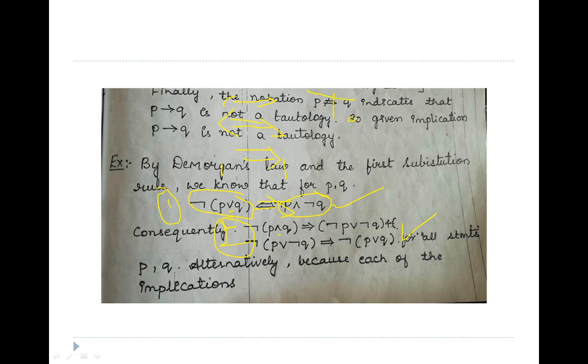Following? See, the work I have done with the yellow color pen is what you are going to see, not the black, so don't mix up here. Okay, I'm just extending here. Following? Okay. P and Q are alternatively because of each of the implications. Hope all of you understood.